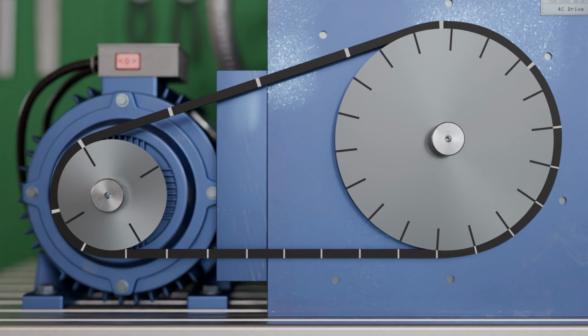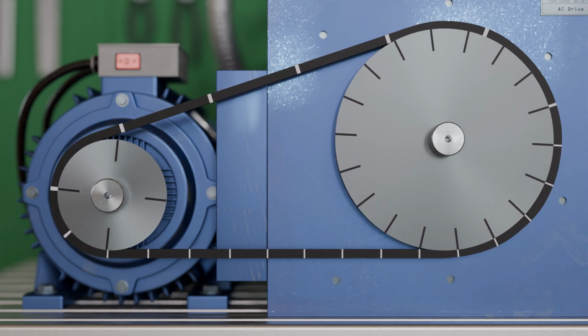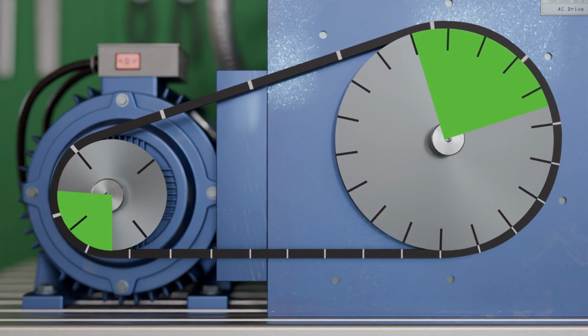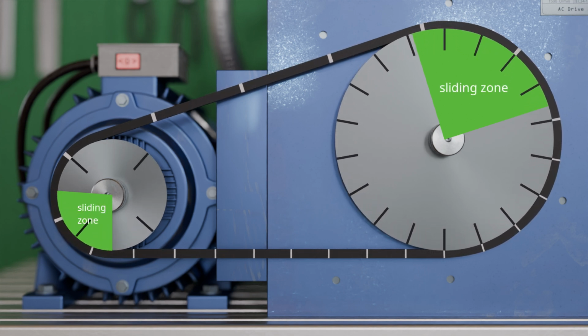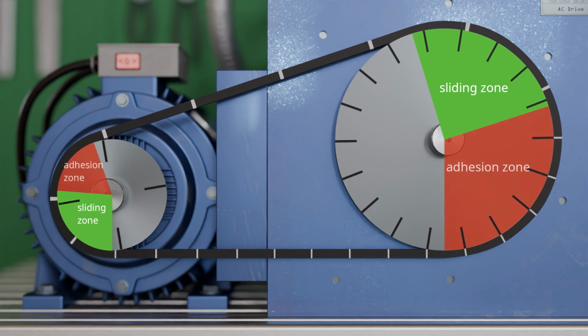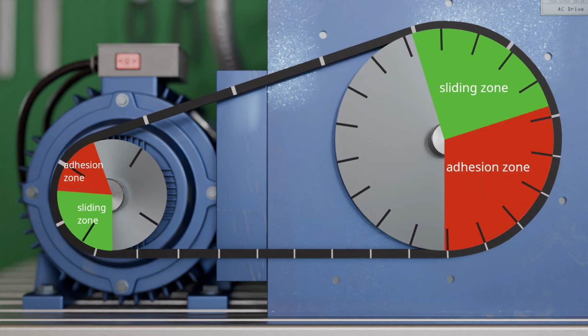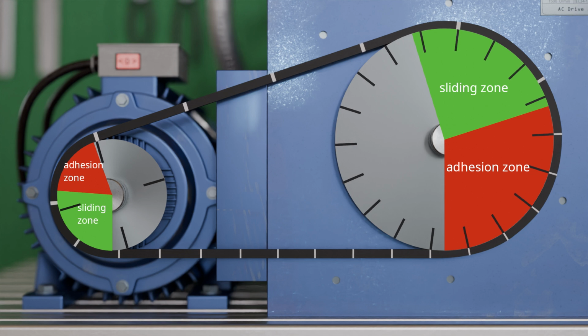It should be noted that the elastic slip does not occur over the entire wrap angle, but only in a certain area. This area is also known as the sliding zone. In the remaining area, the so-called adhesion zone, the belt is only in contact with the pulley without relative movement.